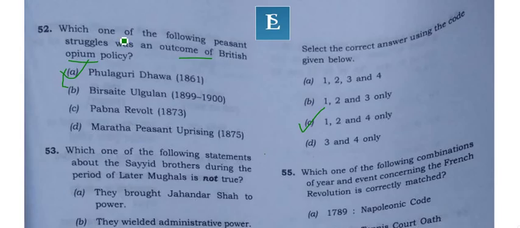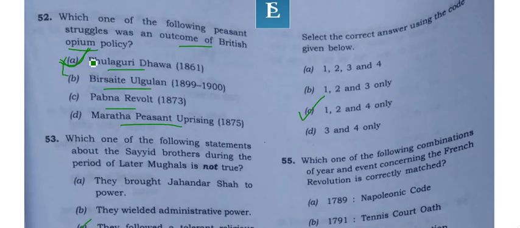Which one of the following peasant struggles was an outcome of British opium policy? So it's Phulaguri Dhawa. This was in Assam. The options were Birsait Ulgulan, Pabna revolt, and Maratha peasant uprising. It was the oldest one and it was Phulaguri Dhawa. Okay, it was in Assam.